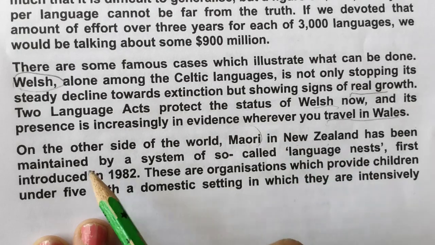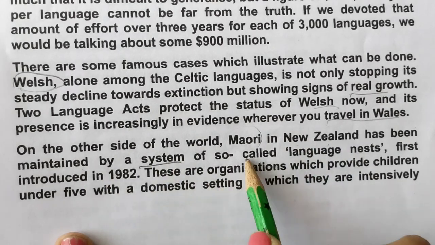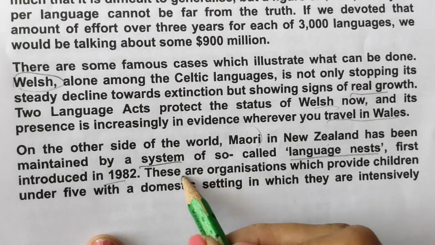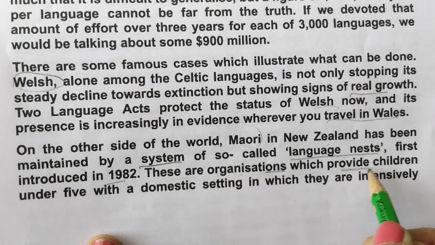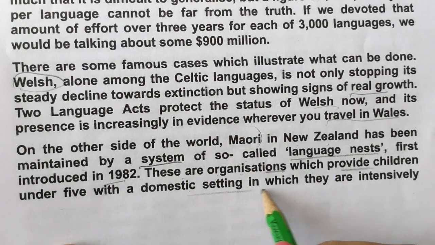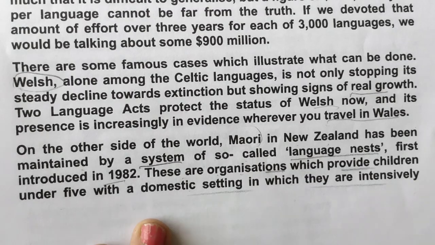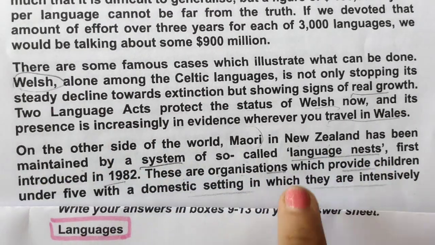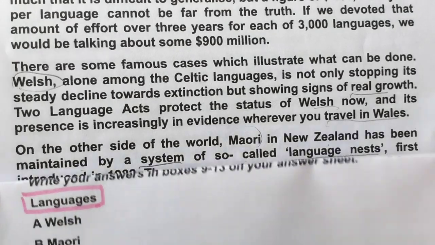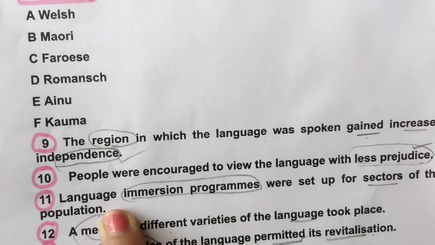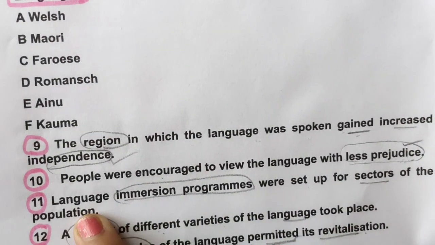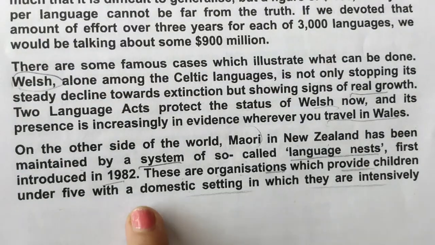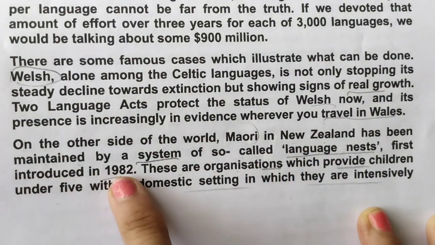In New Zealand has been maintained by system of so-called language nest first introduced in 1982. These are organizations which provide children under 5 with a domestic setting in which they are intensively. So it means they are talking about something programs. Language immersion programs were set up for sectors of the population. See this, language nest first introduced in this.